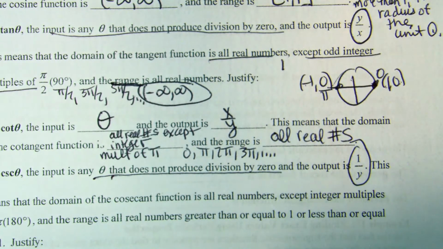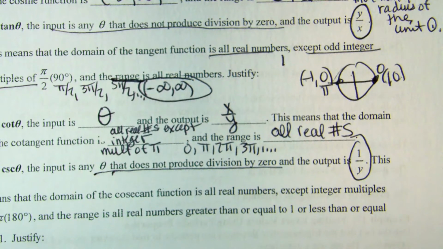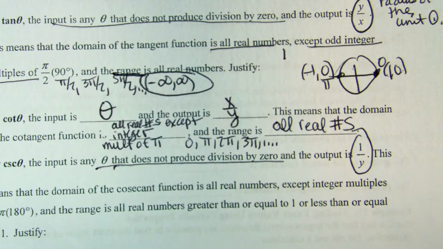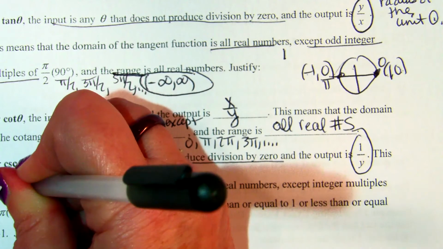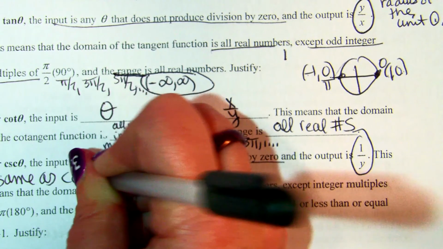So for cosecant, it's all except integer multiples of pi, because this would be dividing by y when y is 0. That's the same as cotangent because we just had dividing by y.